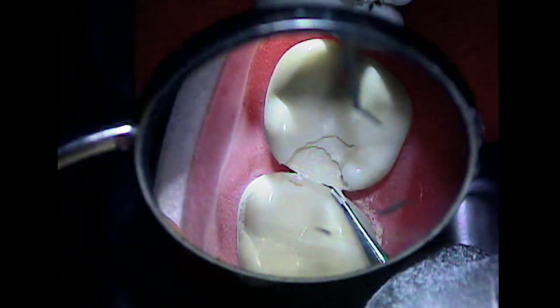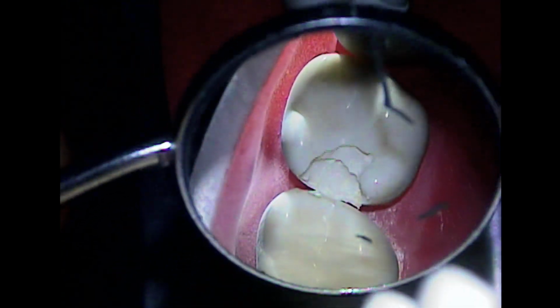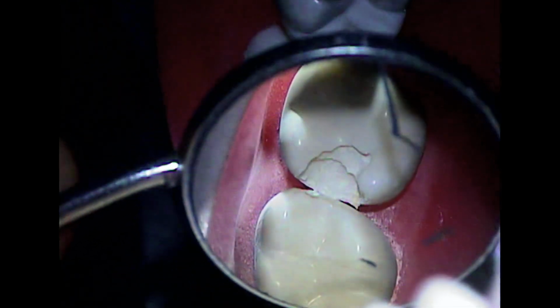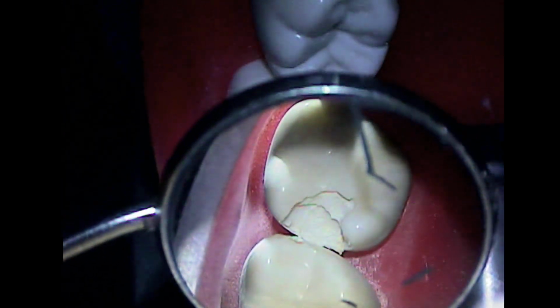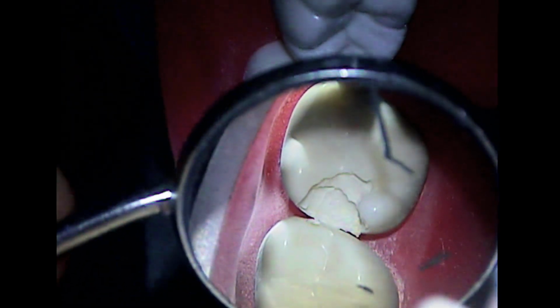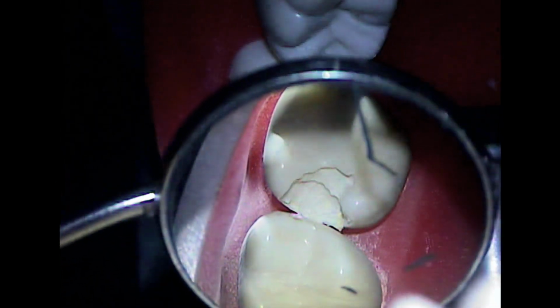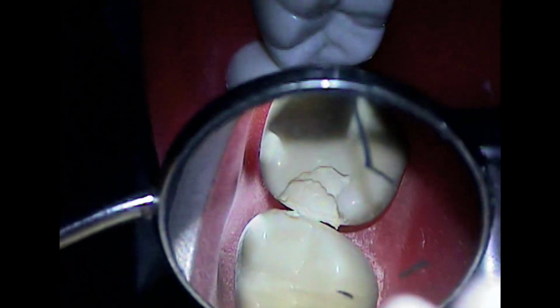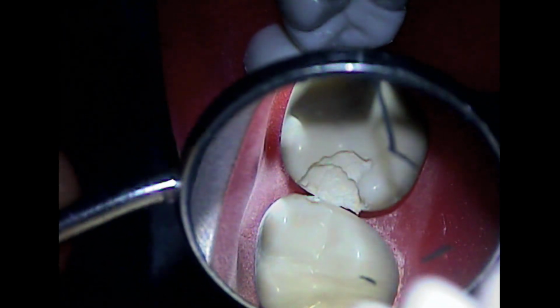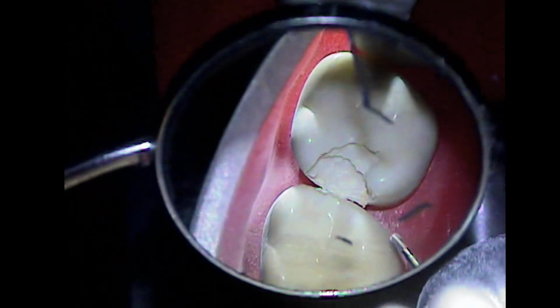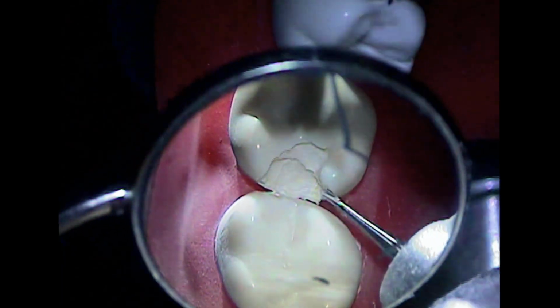Okay, so the DO over here. So, what do you think so far? What's your biggest problem? Gingival wall. What about it? And axial wall. So your facial wall is a little bit acute, but at least it's straight. The lingual wall is not straight at all, is it? It's very irregular.